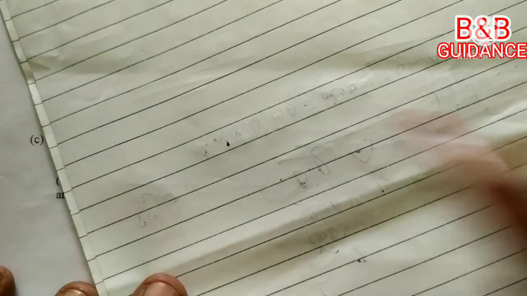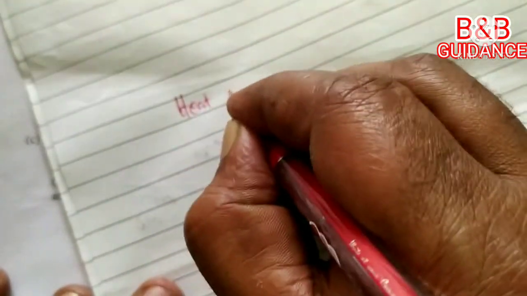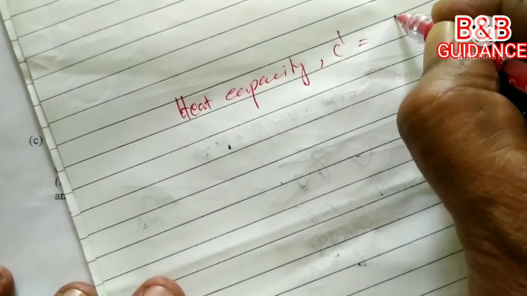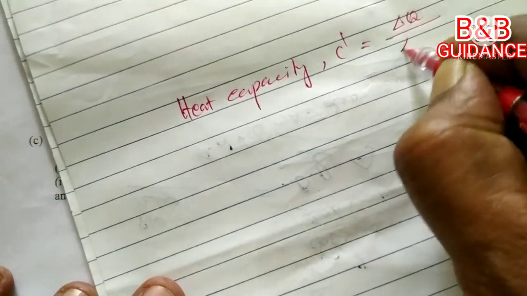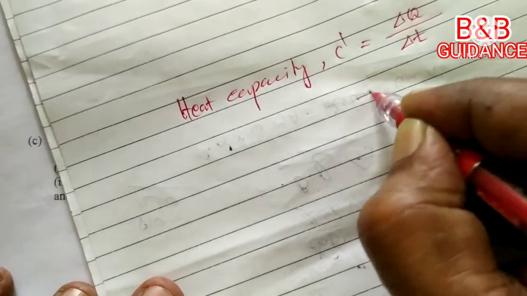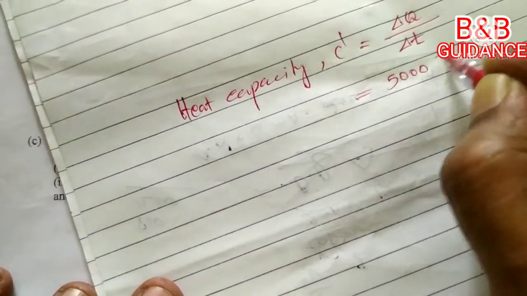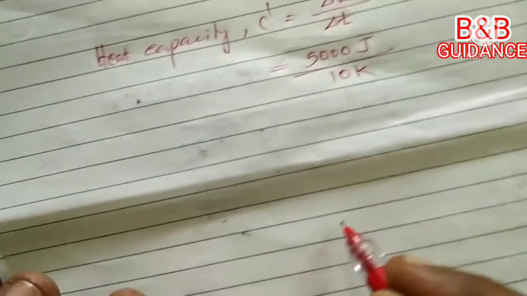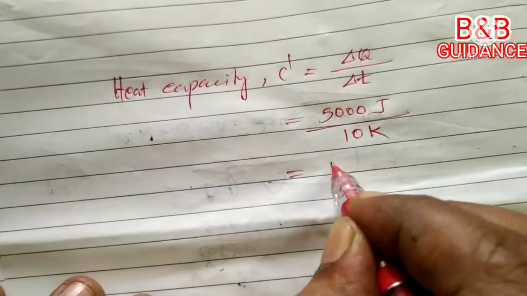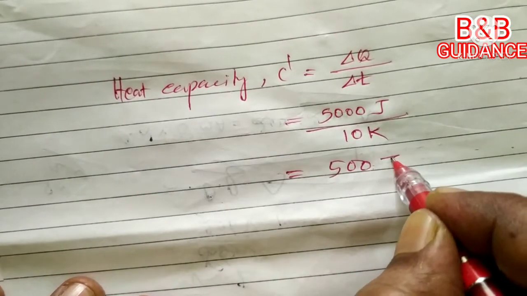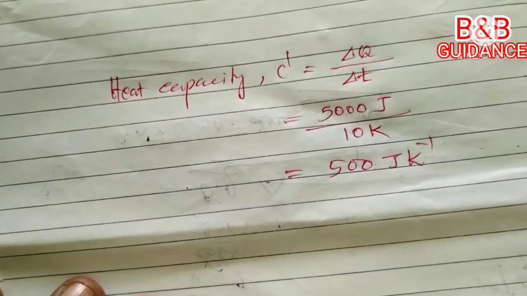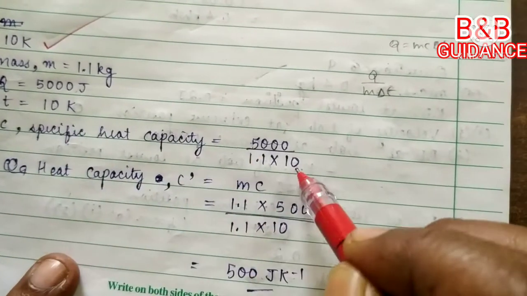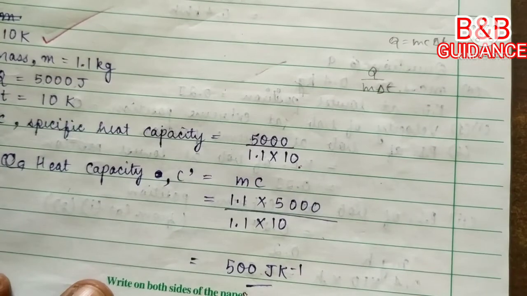So heat capacity is equal to heat supplied divided by rise in temperature, that is 5000 joule divided by the rise in temperature, 10 Kelvin. So the answer could have been 500 joule per Kelvin. But the child has found the specific heat capacity first, then calculated heat capacity. Okay.